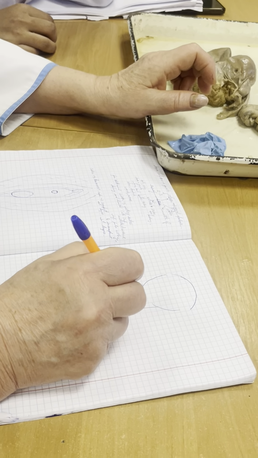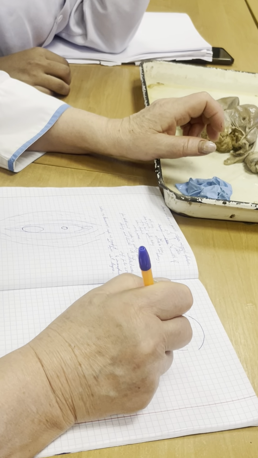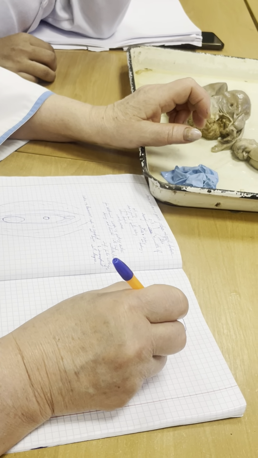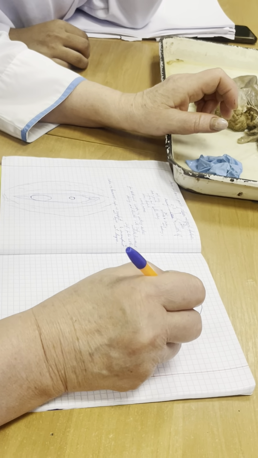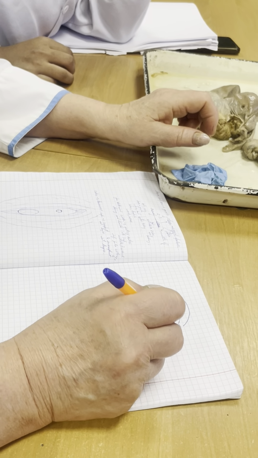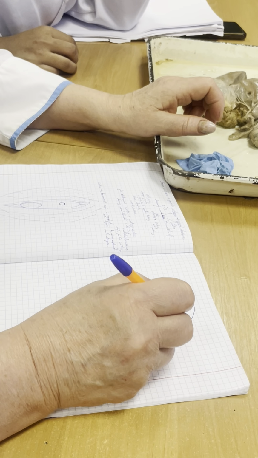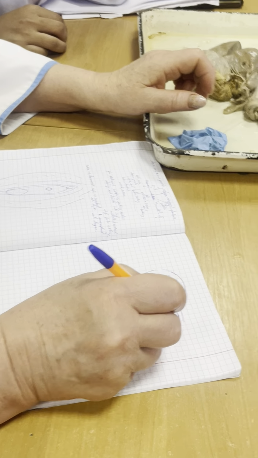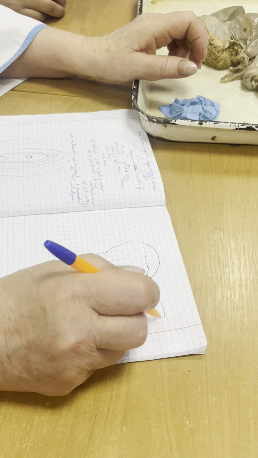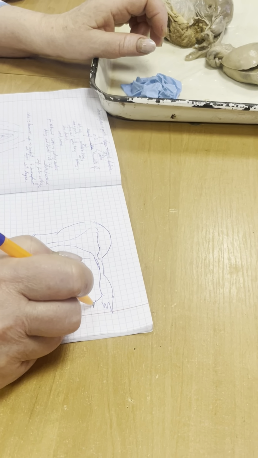In the cervix is the cervical canal, which opens into the uterine cavity. From the uterine cavity begins the uterine tube, which passes through the thickness of the uterus. This is called the uterine part. When it exits, this is the isthmus. This is the ampulla of it. This is the funnel, which is called the infundibulum.